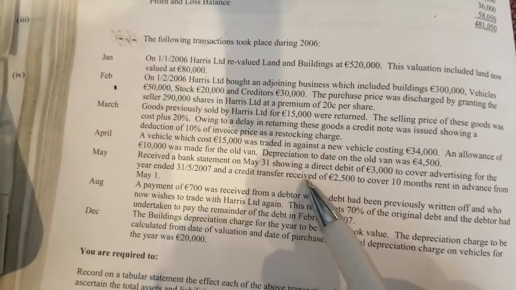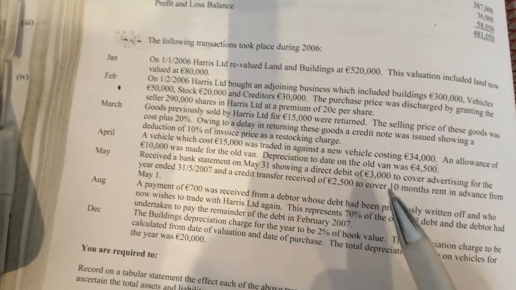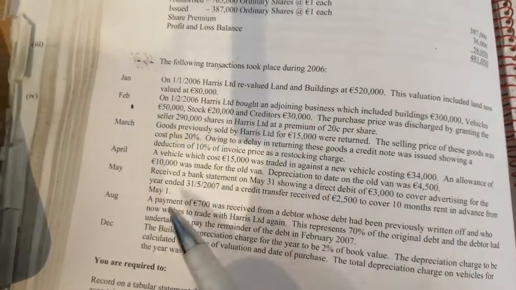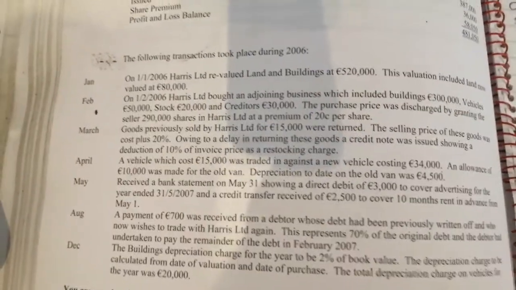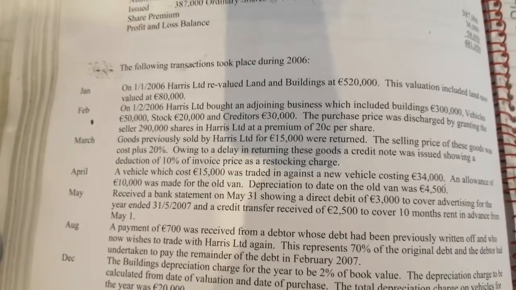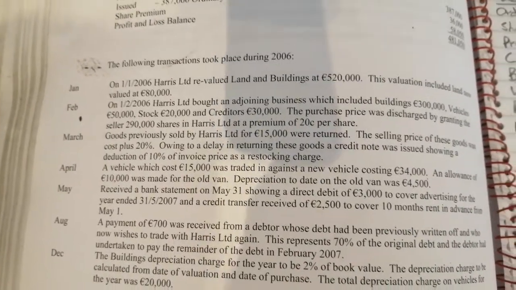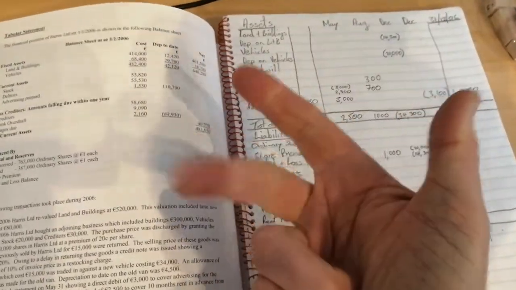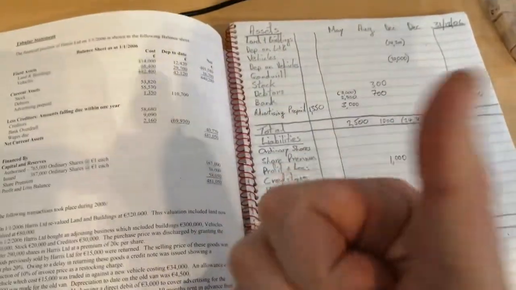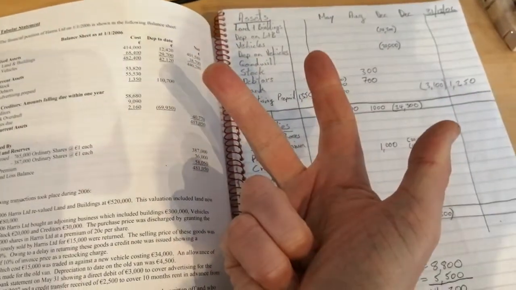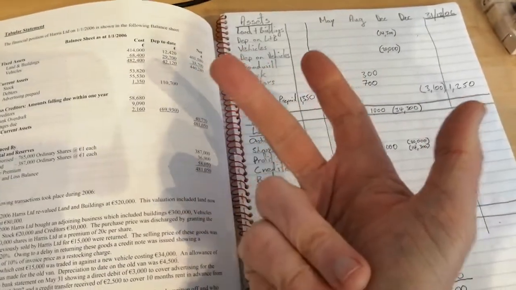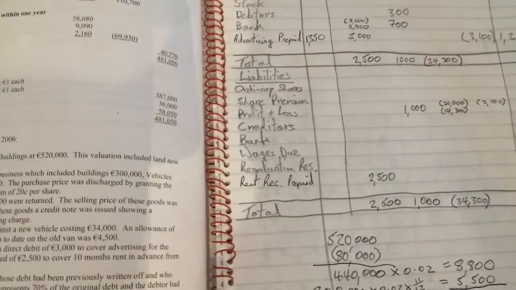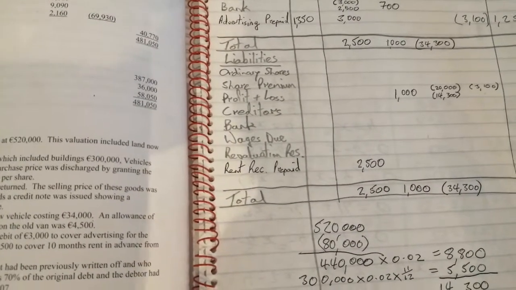You got a credit transfer, money into your account, 2,500 euros to cover 10 months rent, and it'll be going rent in advance from the 1st of May. Somebody will be paying you all their rent from the 1st of May for 10 months. So again, if we use our fingers, we go 1st of May to the end of May is 1 month, June, July, August, September, October, November, December, January, February. So you're going to have 2 months of next year prepaid. So we need to figure out, what is 2 months prepaid rent? How much is that going to come to?